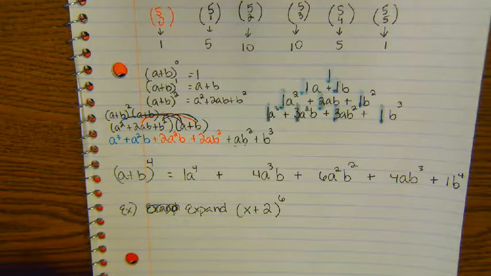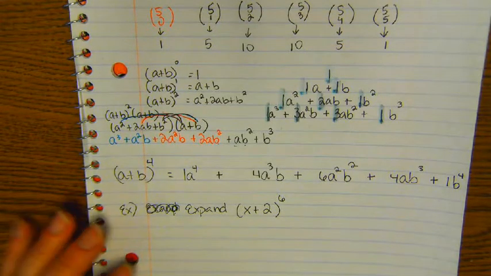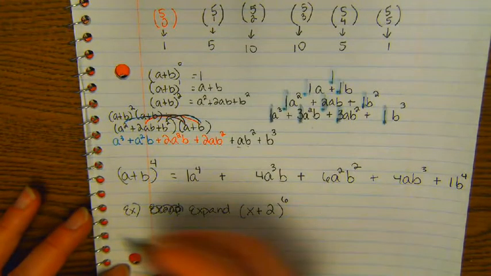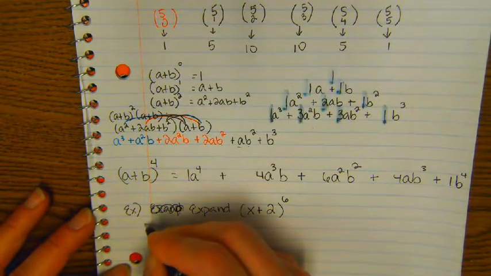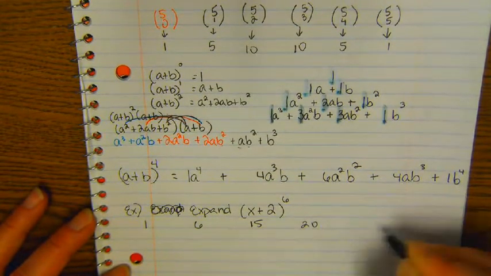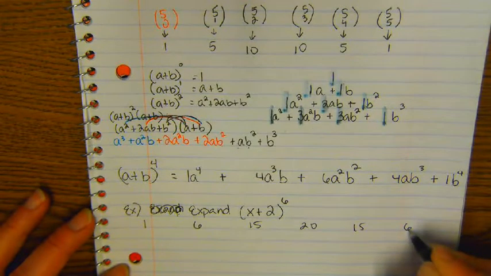So the first thing I'm going to do is go to row 6 of Pascal's triangle, or if you don't want to draw Pascal's triangle, you could generate it, right? Okay. 6C0, 6C1. Tell me what row 6 says. 1, 6, 15, 20, 15, 6, 1. Okay.